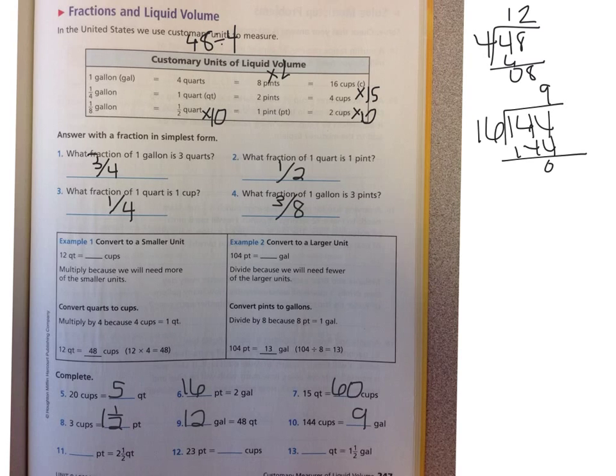Number 11. How many pints is 2.5 quarts? So here's a half quart, 2 and a half. I would multiply by 2, so 2 times 2 and a half. Okay, so we would get 5 pints. Sorry, 5 pints, not points.